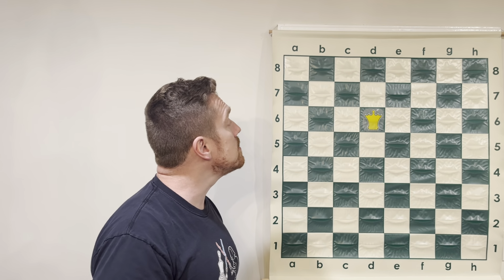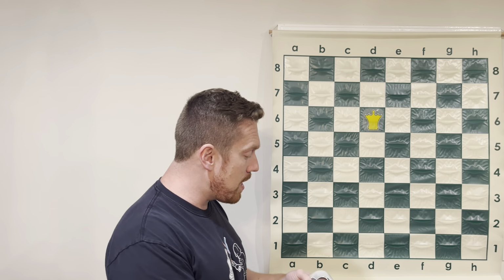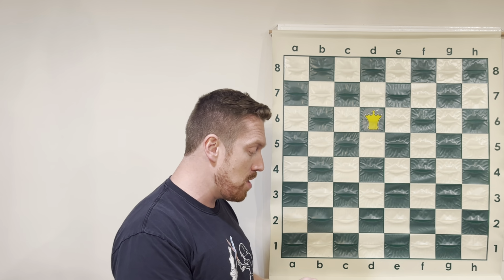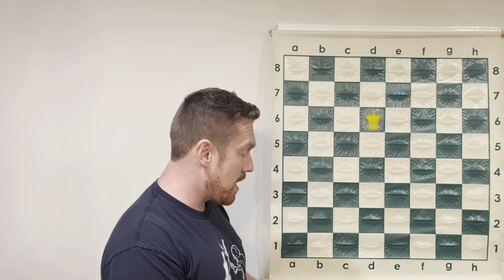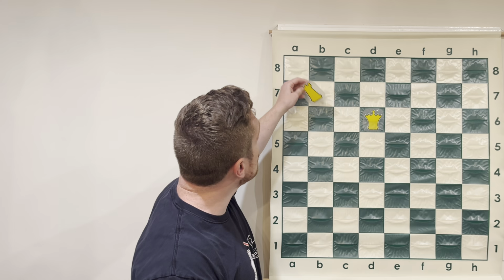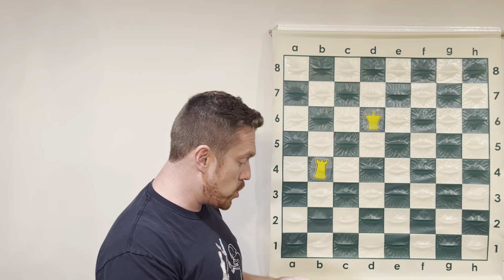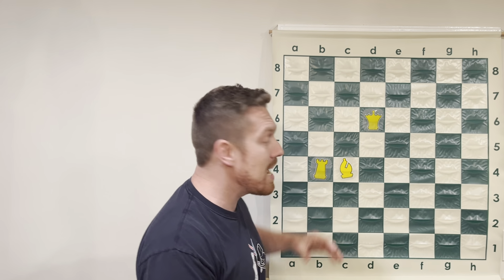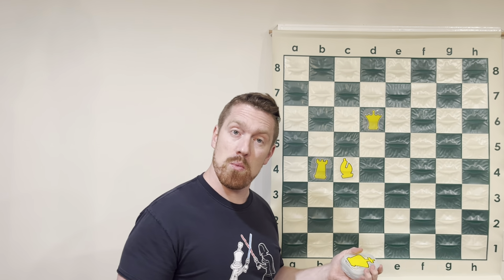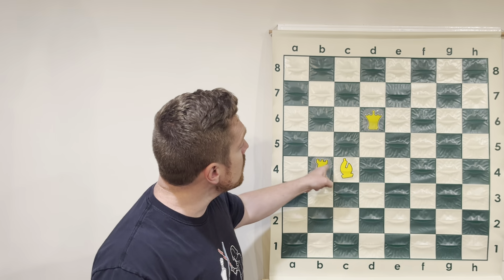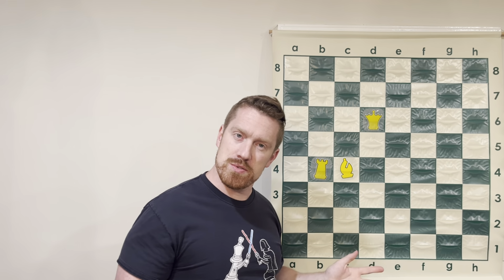And the queen is the most powerful piece in the game. The queen can do everything that the rook can do, plus everything that the bishop can do. So the rook can go up and down and left and right, and the bishop can go diagonally, both as far as they want, but the queen can do both of those things. It can go up, down, left, right, and diagonally.